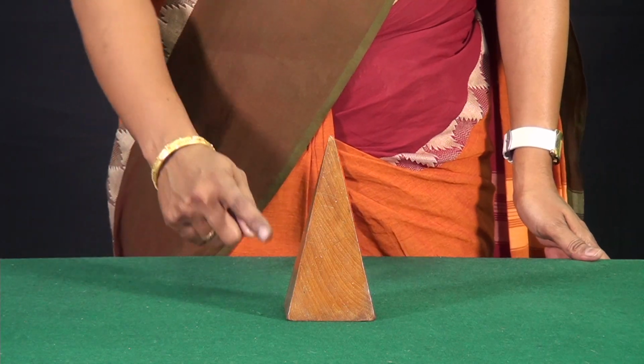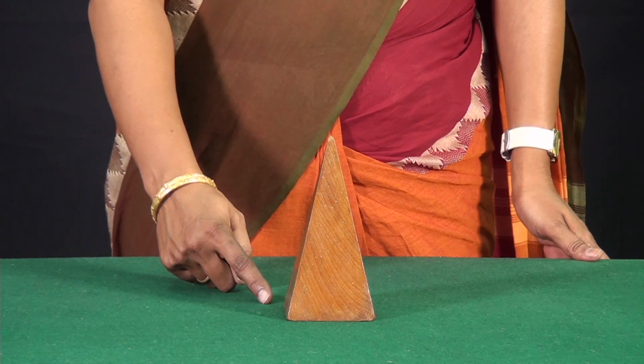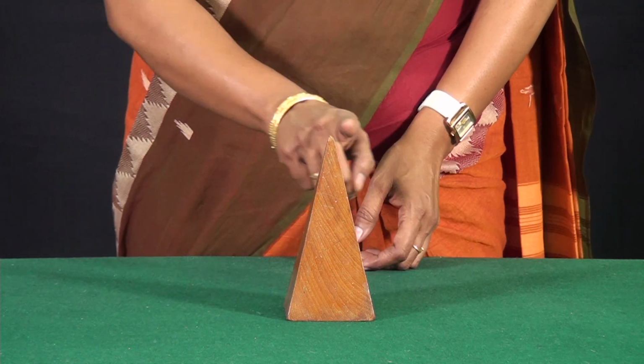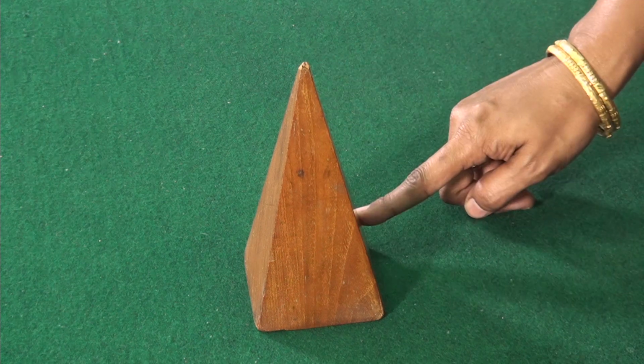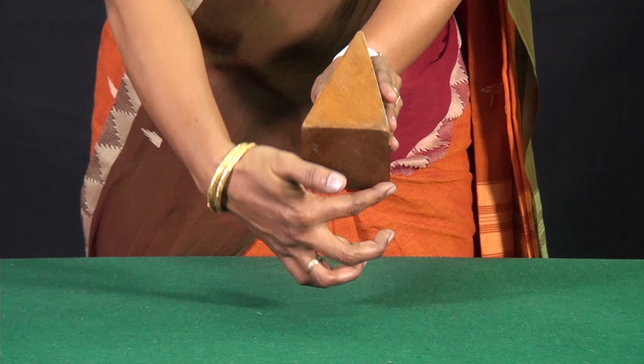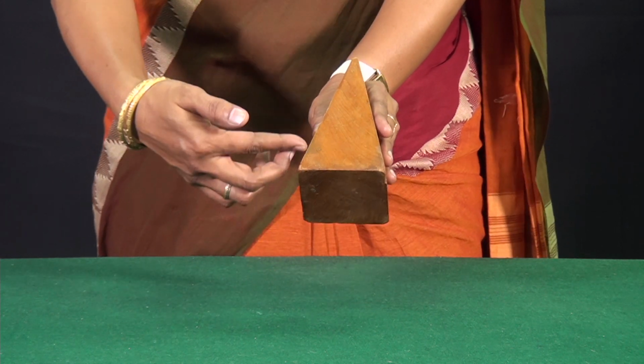Going on to the second solid, look at this. It has got 4 edges on the sides and 4 edges at the bottom.